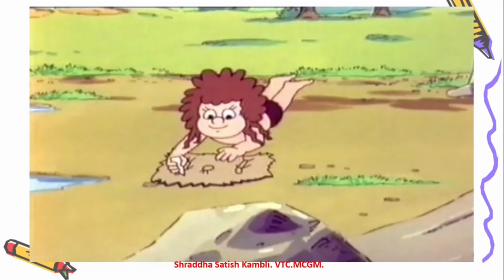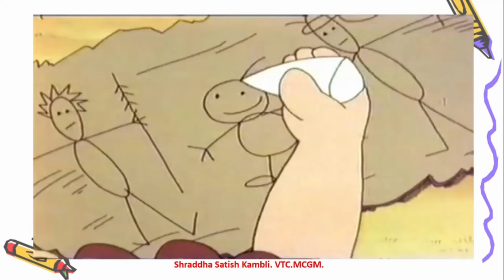So first, what did she do? She tried to draw her daddy doing the fishing. See, her daddy is doing the fishing, but now her daddy was not looking like daddy, because she could not draw very well.